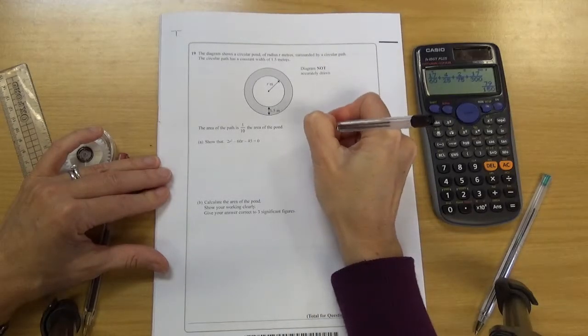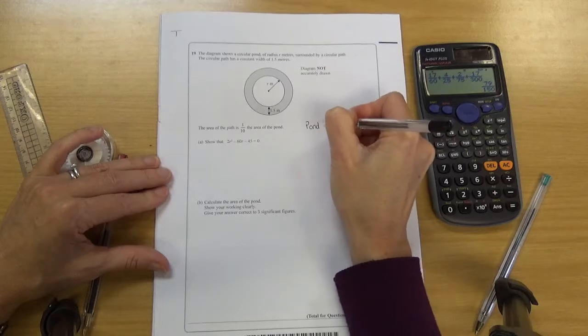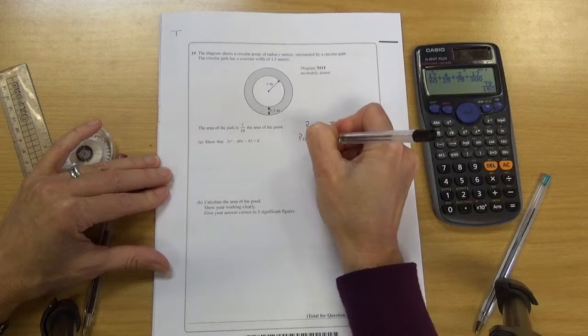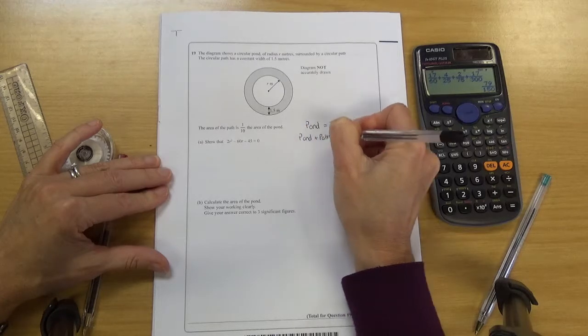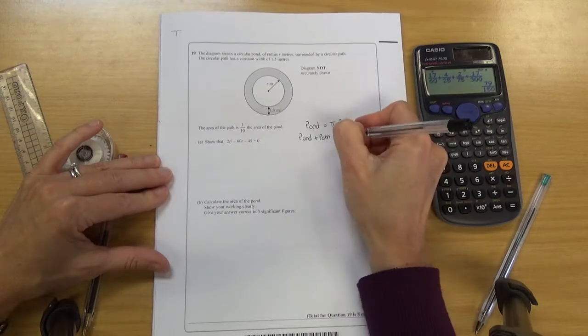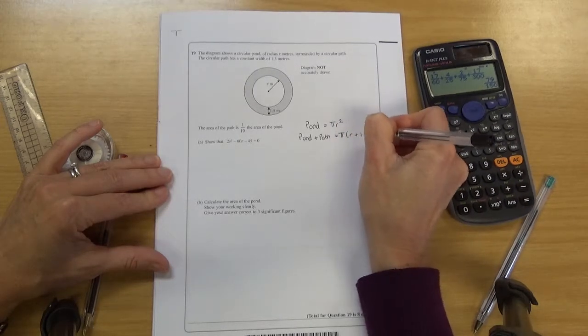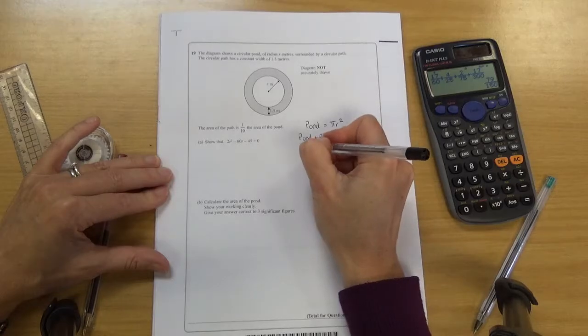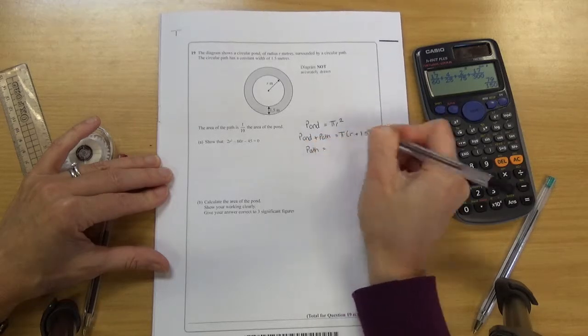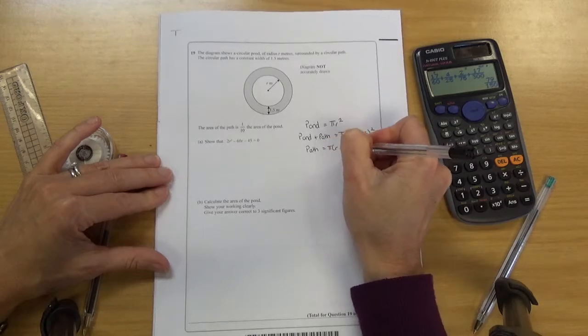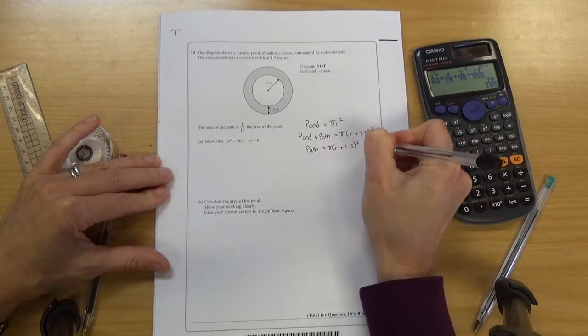The pond is a circle, so it's pi r squared. The pond and the path is the big circle, so that's pi (r plus 1.5) squared. And the path is the pond and the path together minus the pond.